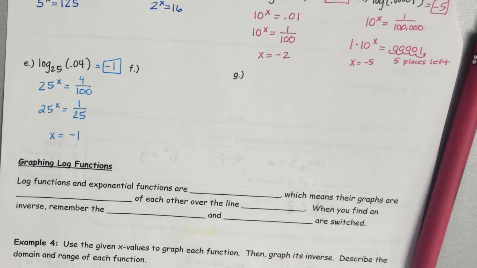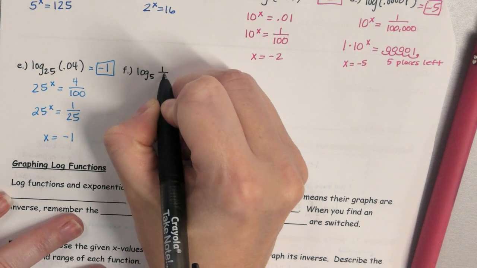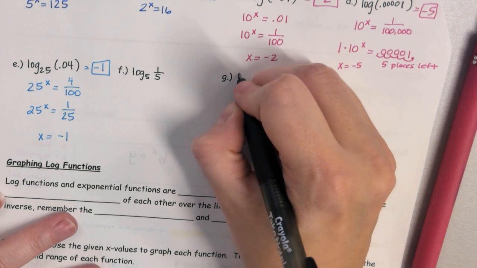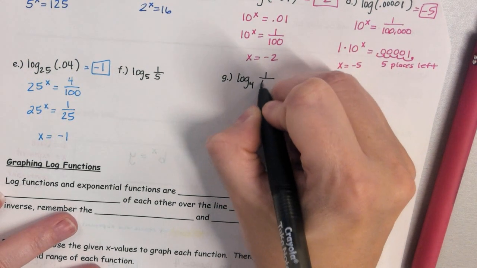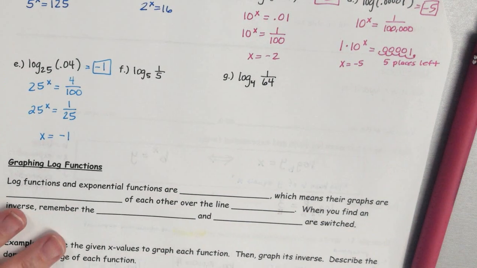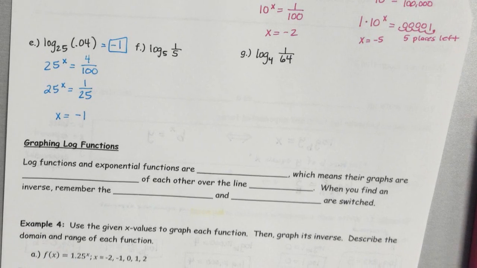All right, and I'm feeling really confident that you can do these two without me, because they're very similar to what you did yesterday. Yes, you can. You guys are really smart. You're doing a really good job with this.